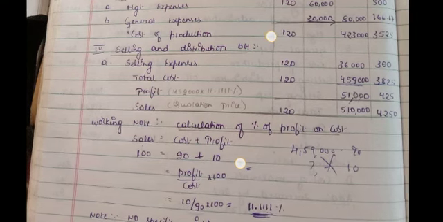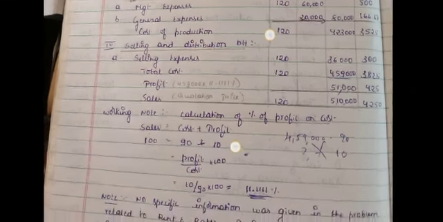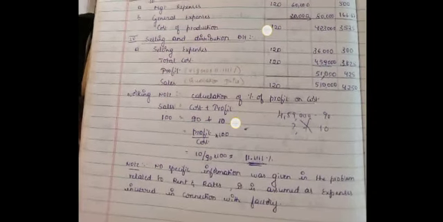This statement is going to be submitted to the board of members. Under this statement we are getting the profit 51,000. Note down, no specific information was given in the problem related to the rent and rates. It is assumed as expenses incurred in connection with the factory.